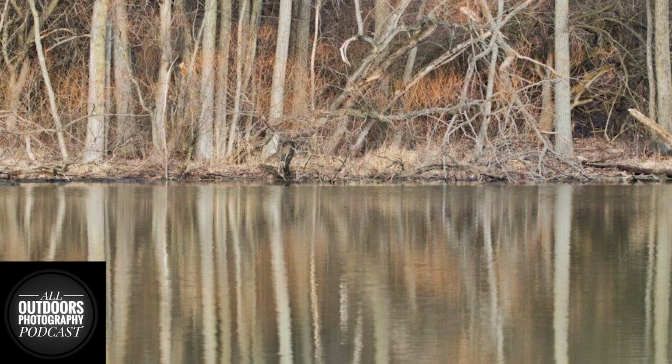I use a prime for mostly all my wildlife, especially for birds. I find it's great. It's very limiting, but I just don't have to think about zooming. Sometimes you can get a little off balance where you have that big zoom sticking out of the end of the lens, and it's already heavy, and then the lens comes out. So I just like the look of the prime. It's very sharp.